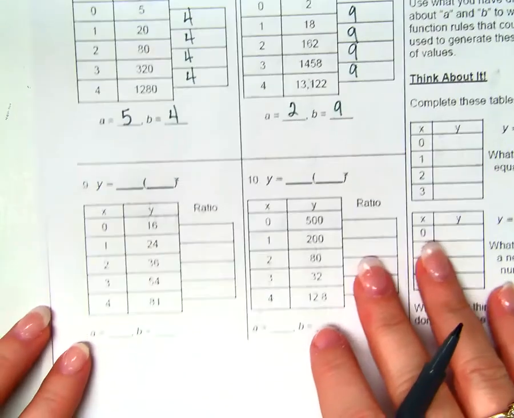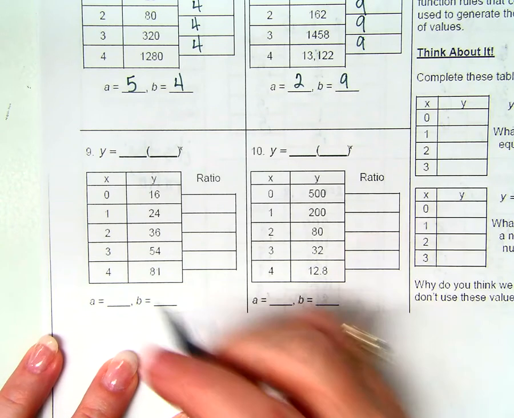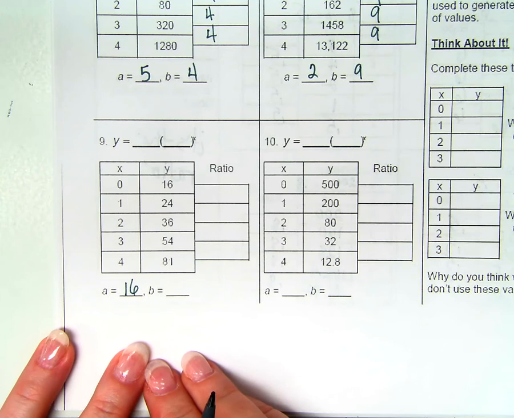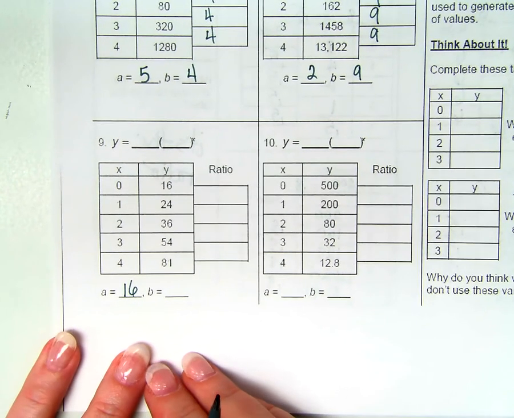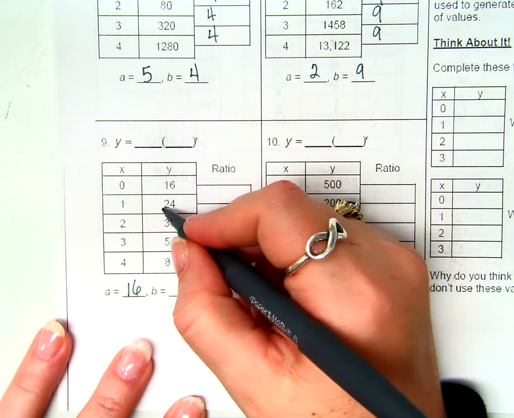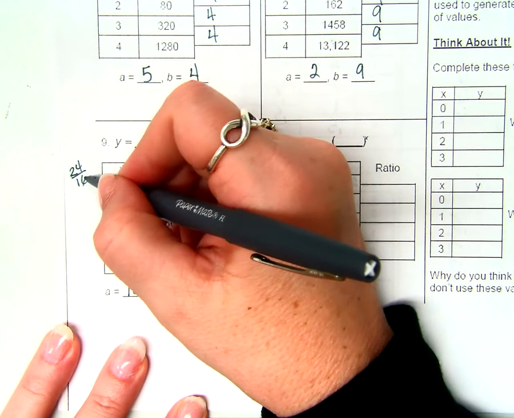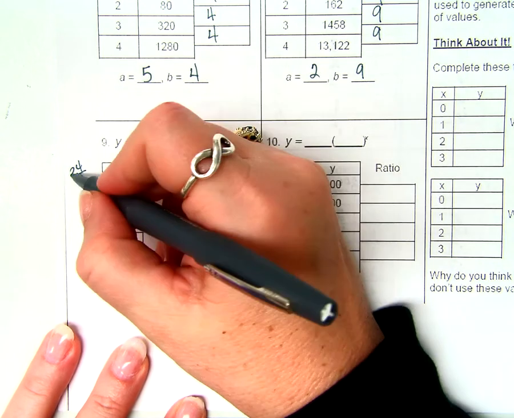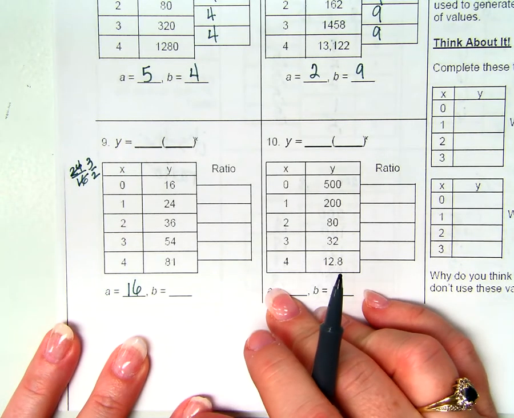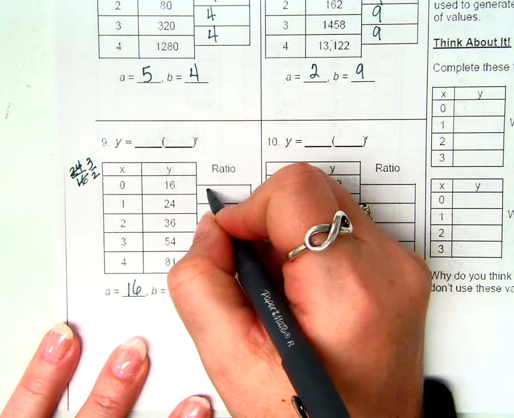What about number 9? What do you notice? A is 16. Huh. This one's not as easy to see, is it? So if we do 24 divided by 16, I notice that both of these are divisible by 8, right? If I divide that by 8, if I divide that by 8, I get 3 over 2. You want to use a fraction or do you want to use a decimal? Decimal, so what's the ratio? 1.5.